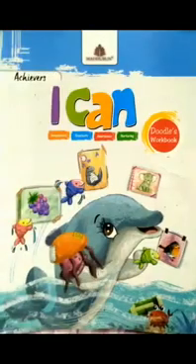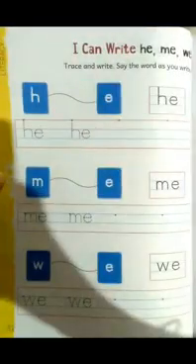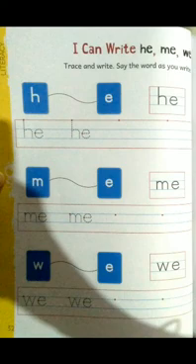Students, open your workbook, page number 32. Let us read the words. H-E, he. Trace and write. Use lead pencil. M-E, me. W-E, we. Okay. Now open your book I Can Achiever level 4.